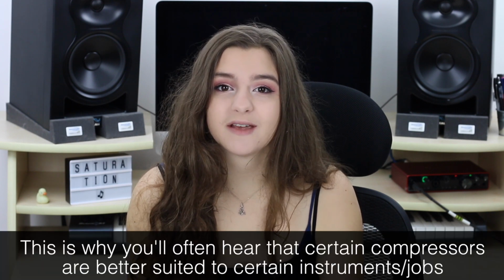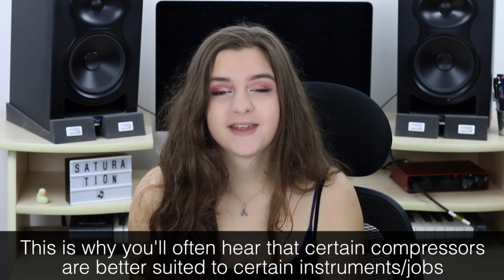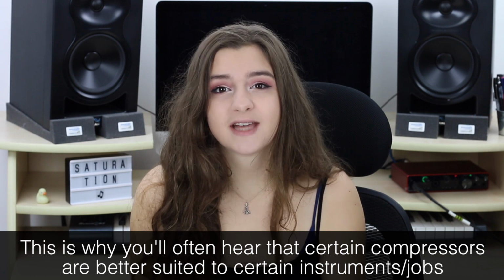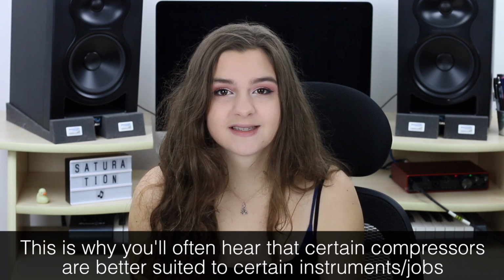There are 6 different compressors in Logic, which are all emulations of analog compressors. As with the EQs, we apply saturation in the exact same way. But because the compressors are all modelled off of different consoles, each one will give us a slightly different sound. So again, it's a case of deciding what works best for your mix. So let's have a look at how to apply saturation using the compressors.